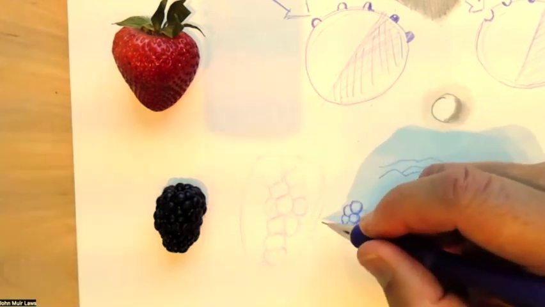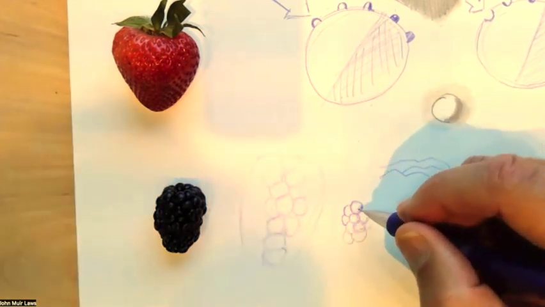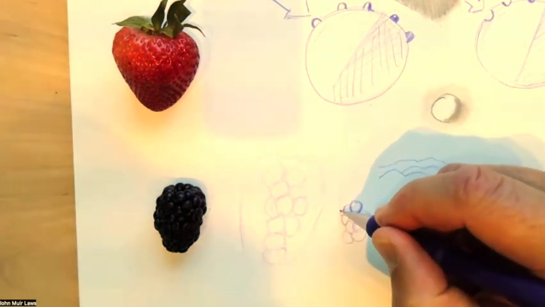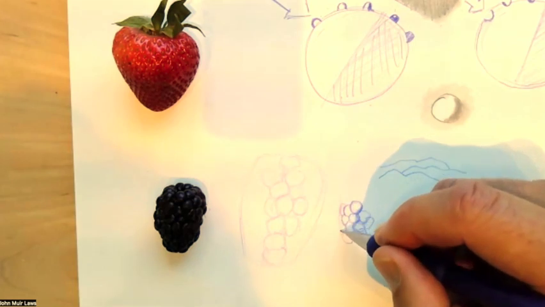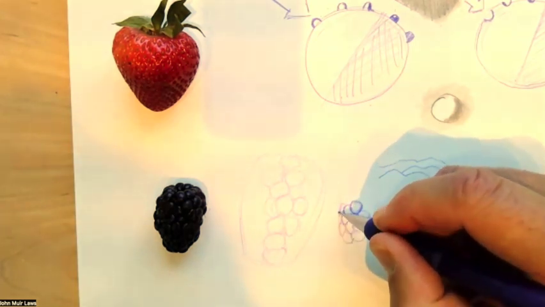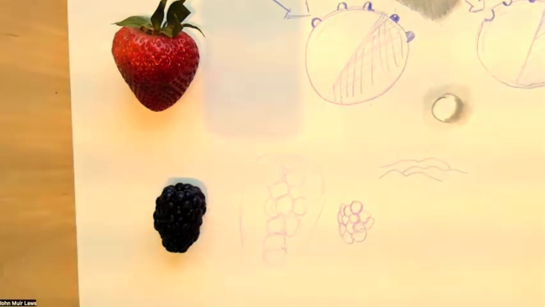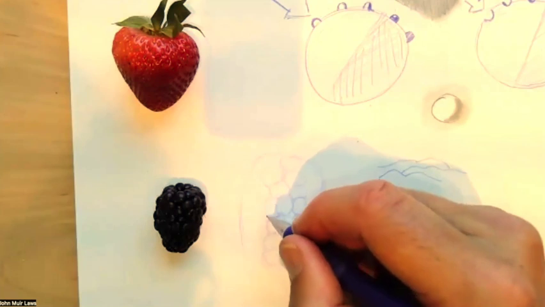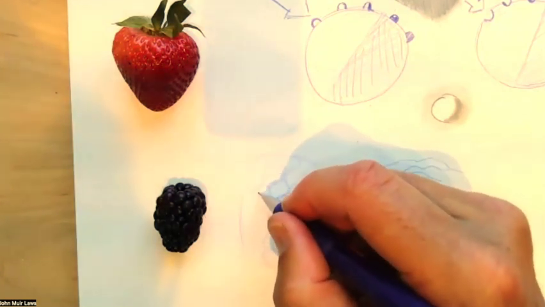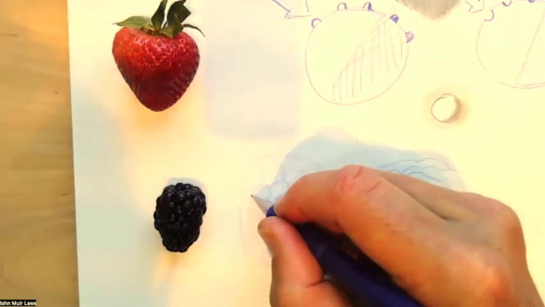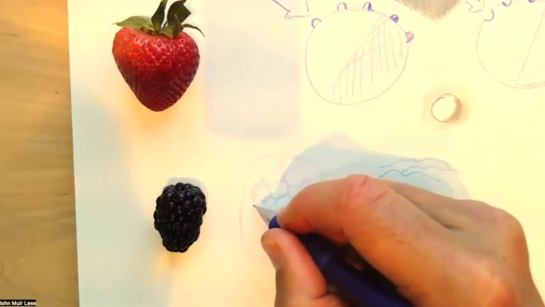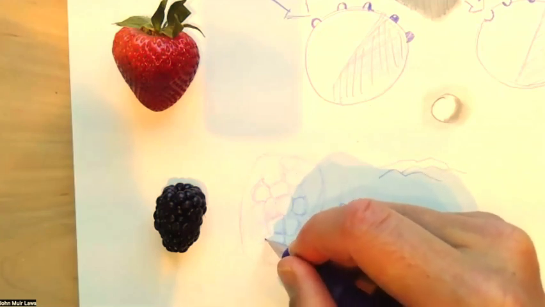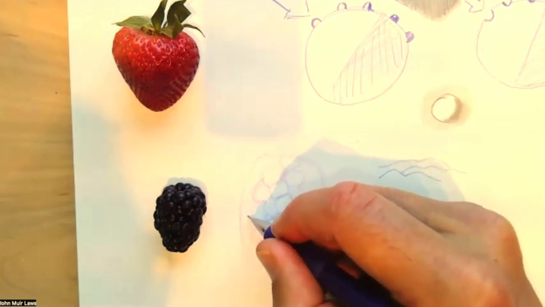But as you go further out towards the edge, here's the outside edge of this little fruit, maybe out here, these are going to get more flattened. So the angle that I'm seeing these bumps is going to change. As I put this out here, I'm still just placing in big bumps.